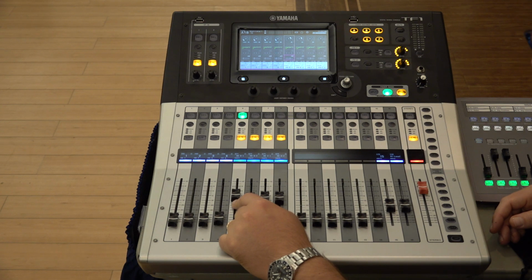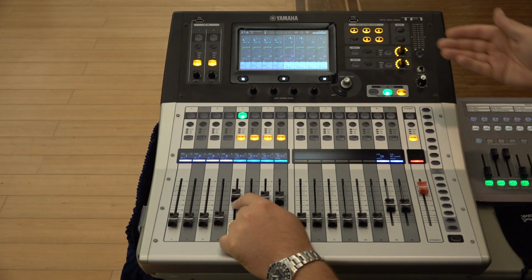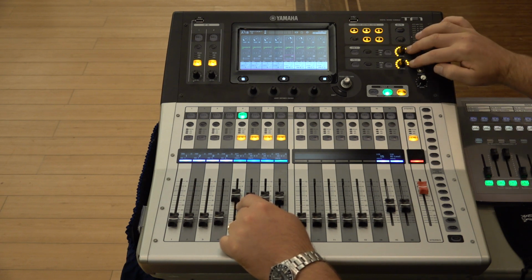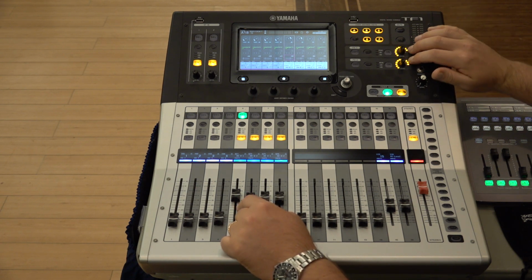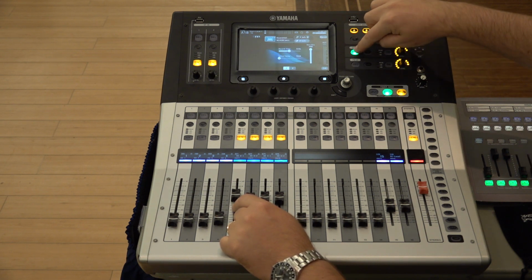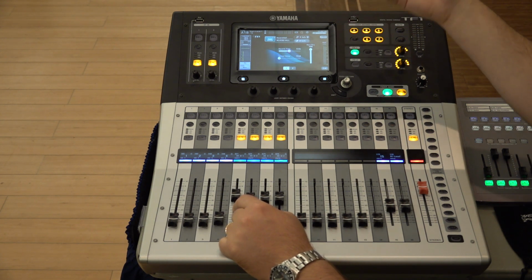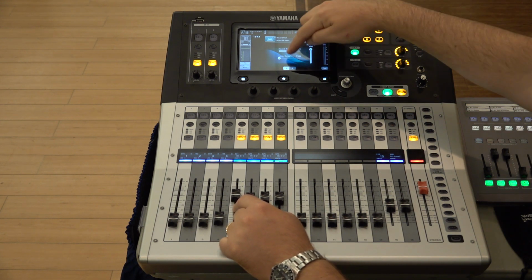And so what we're going to do is first off bring your attention to the FX return section on the front of the console here. This will allow you to edit your effect. So if you want that reverb time to be really long or short or whatever, you can adjust that here.